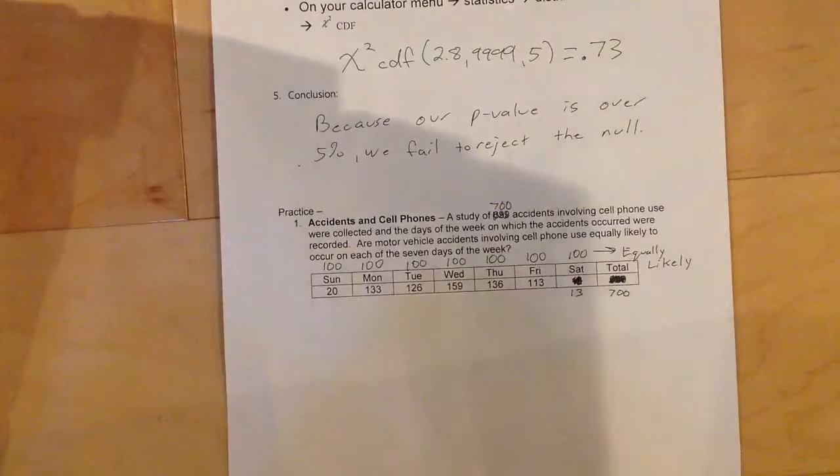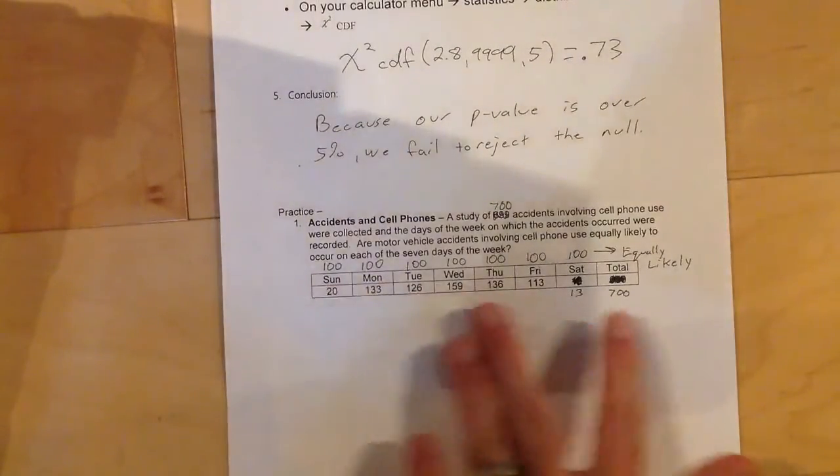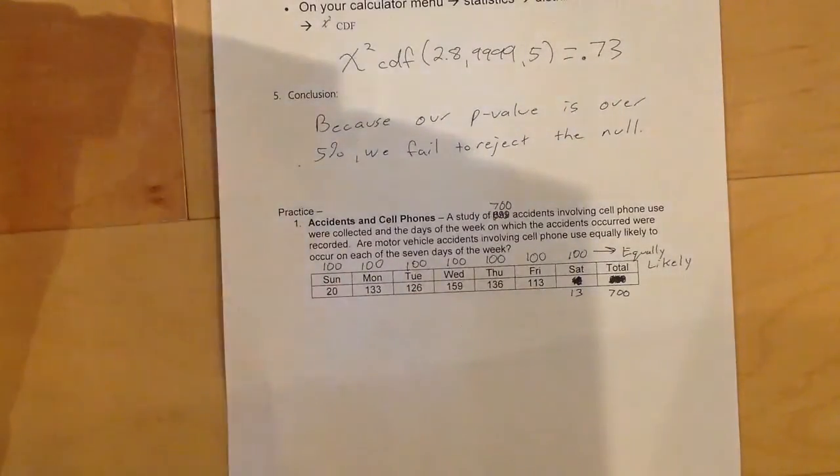Just looking at it as a human being, it looks like there's way less on the weekends and way more during the work week. But our intuitions as humans are not always great. So we're going to run this through the test to see whether this is unusual enough that we can say it's in fact not equally likely.